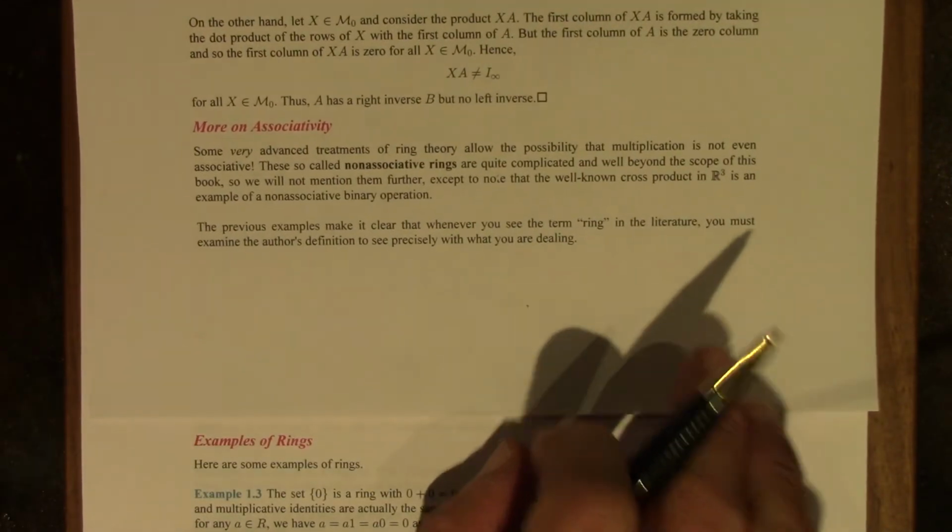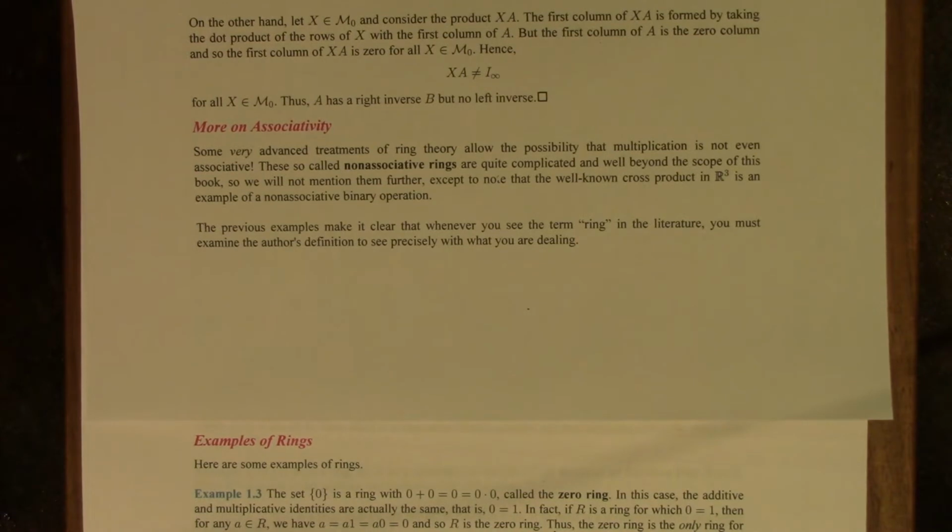In any case, the examples in our discussion make it clear that whenever you see the term ring in the literature, you need to make sure that you understand what the author means by that term. Is multiplication associative? The answer to that is probably yes. Is there an identity? That could be, maybe not. Have to check what the author's definition is. Same thing for commutativity.